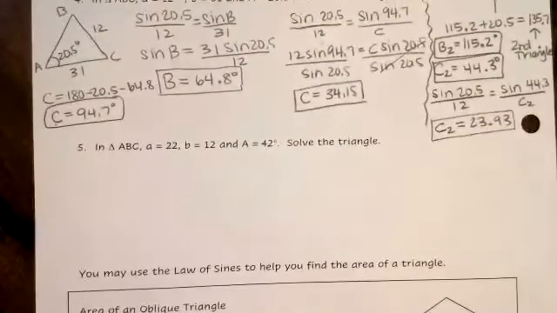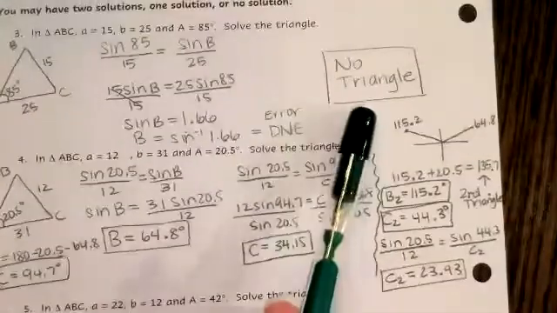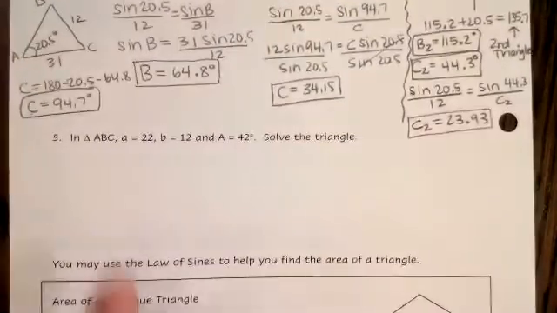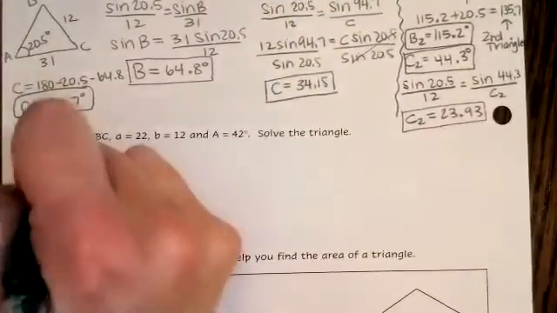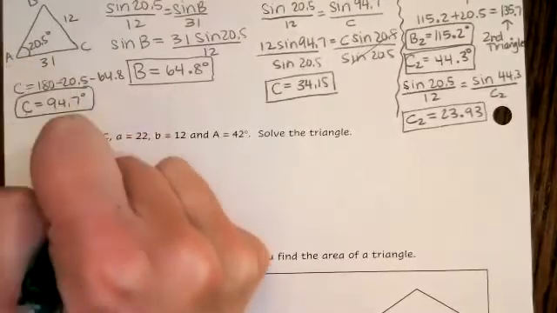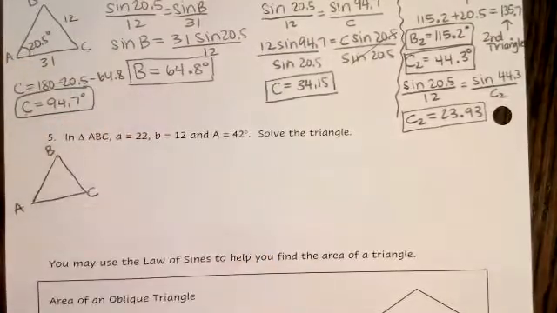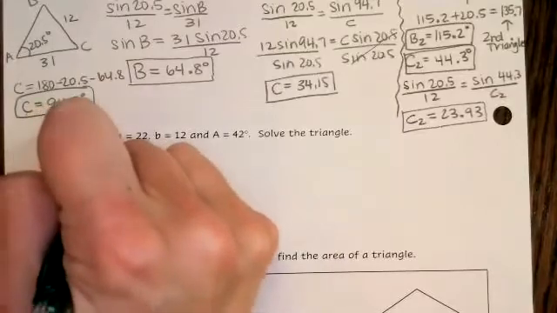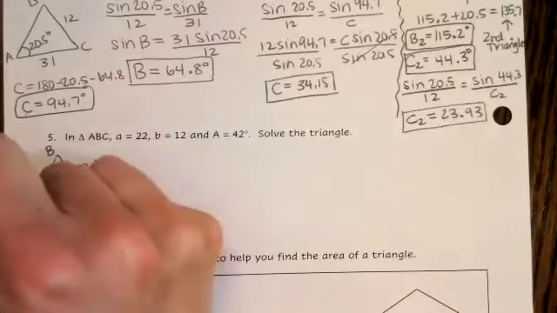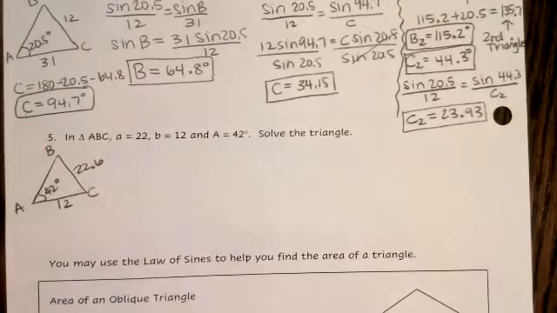All right, for this last one, I'll show you what it looks like if there isn't a second triangle, but there is one that meets that corresponding, because we saw what no triangle is. Here's what two triangles look like, and let's look at what one triangle would look like. So step one, I draw my diagram so I can see what information I'm given. I put that in as my side A, my side B, and my angle 42 degrees.